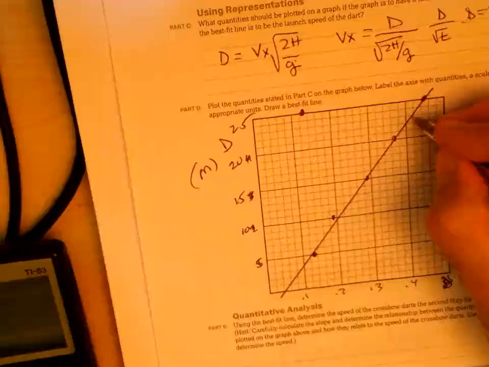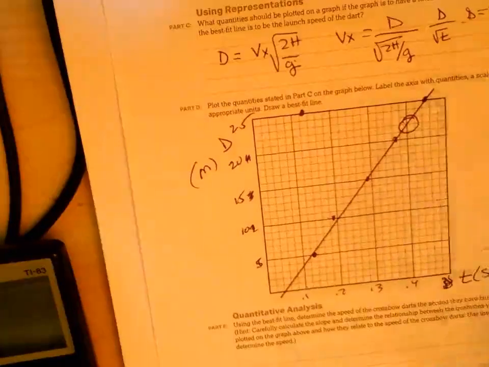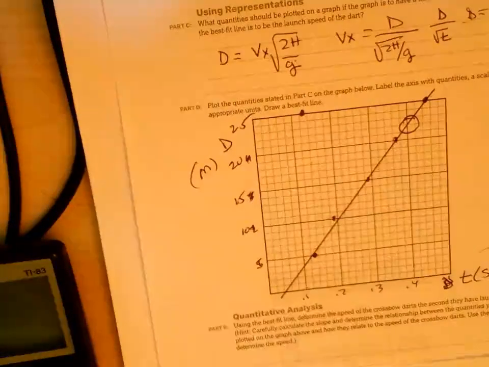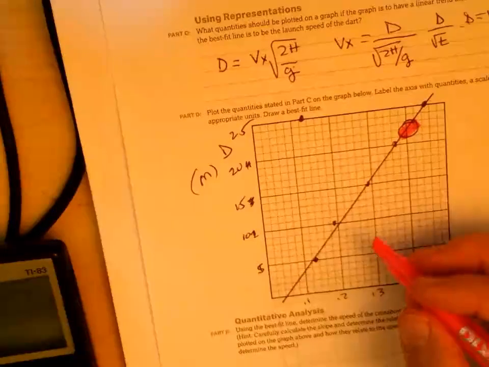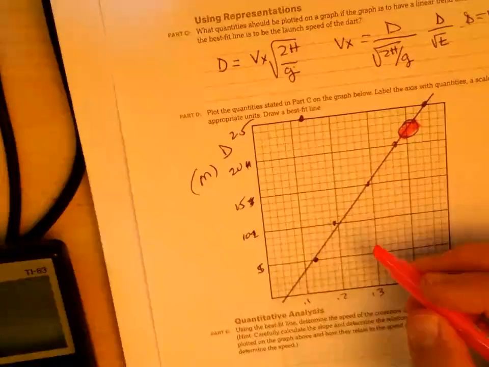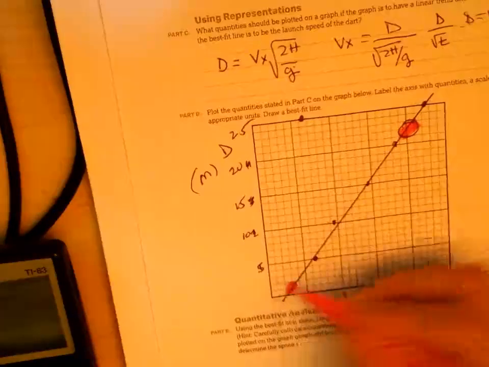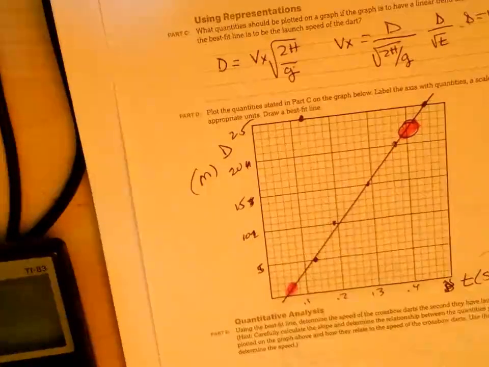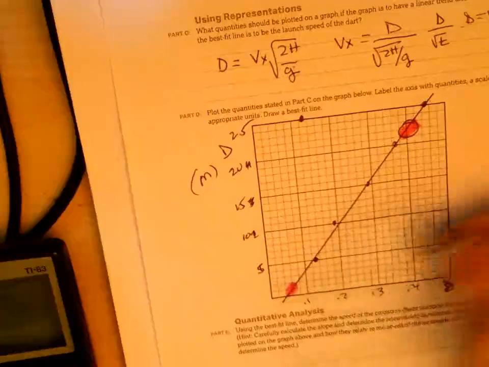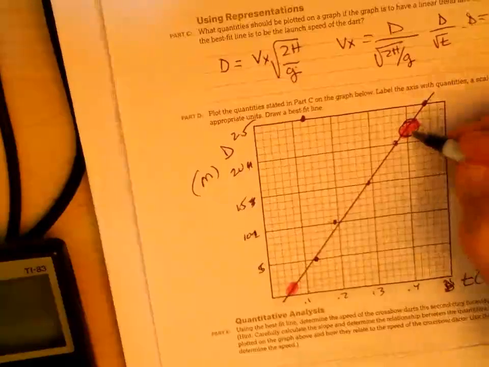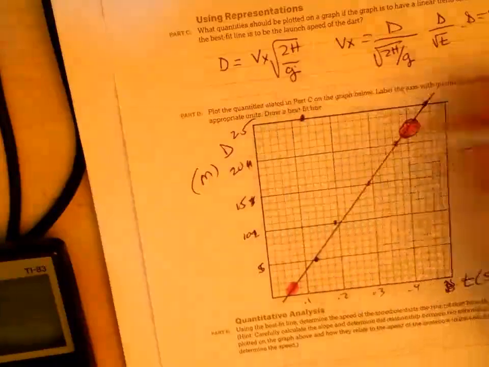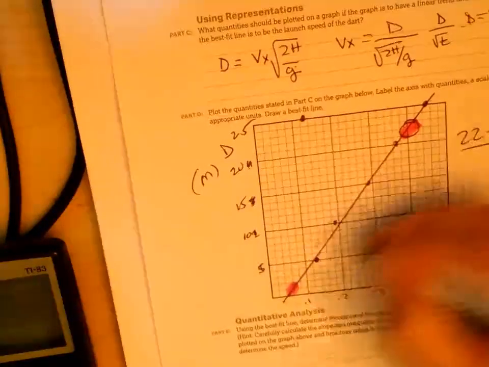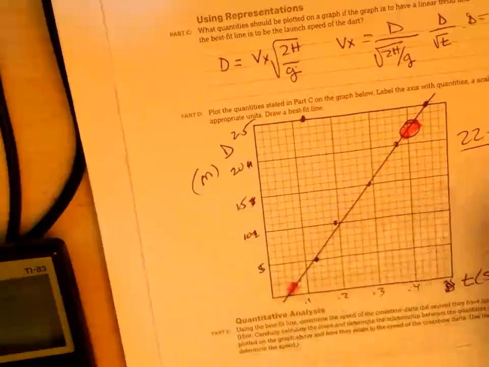Alright, so let's find the slope. So here's a place right here where I can find the slope. And where's another good place? Some place that crosses the graph paper is what I like. Here's one. I don't know if these numbers are going to be nice and easy peasy, but we're going to do the rise over the run. So here we are at 22, minus 1.